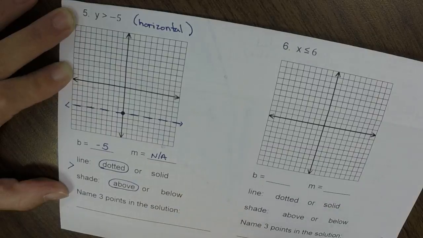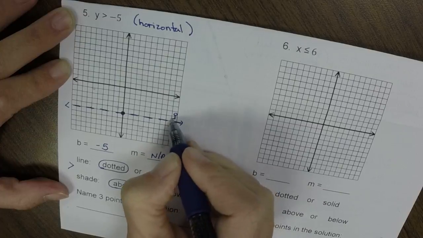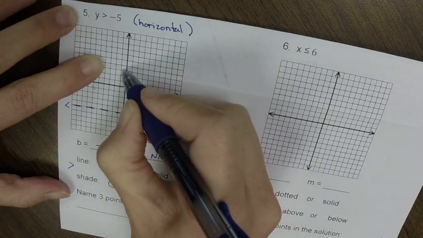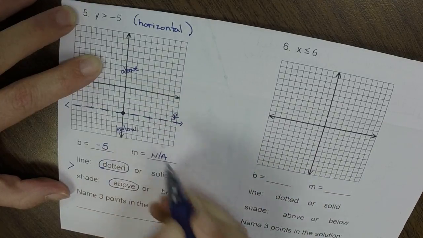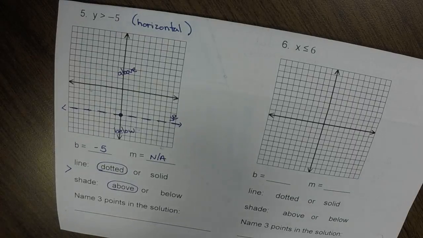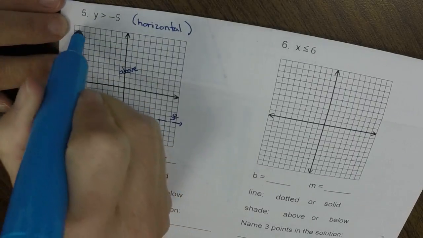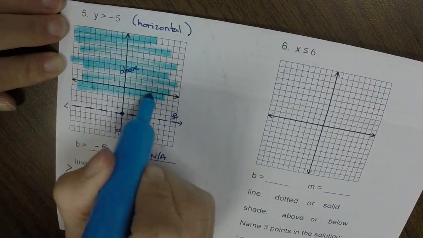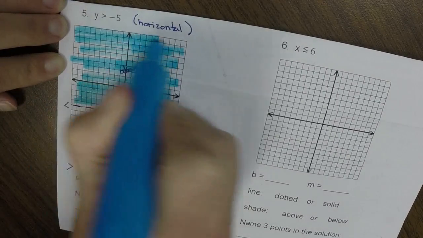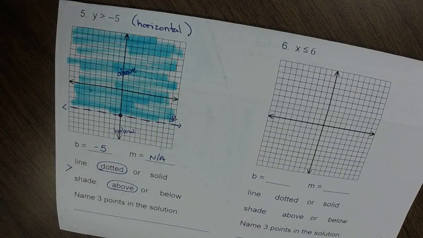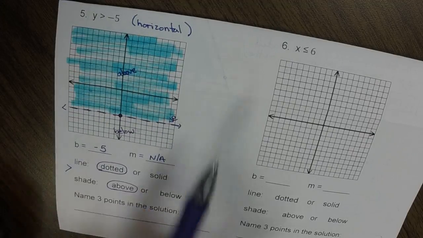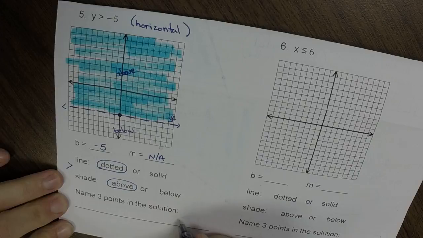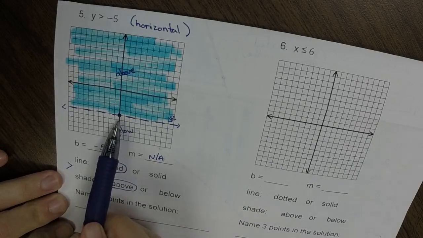like this. Now, although it would be a really boring slide, you would still sit on top of the slide here. So this is still going to be considered above. This is still going to be considered below. So to do our shading above, we would actually still be shading up here where the sky would be. And then again, it's a dotted line, so I'm going to let you name any 3 points that would be considered in the solution. Remember, it's only in the shaded region. It cannot include the line.